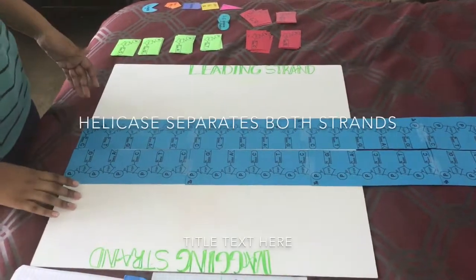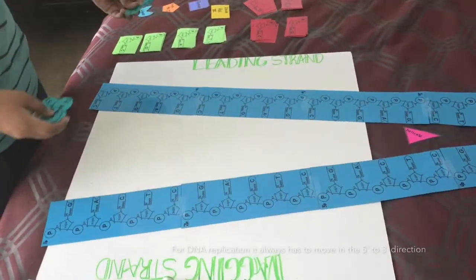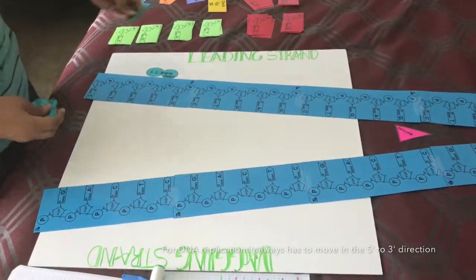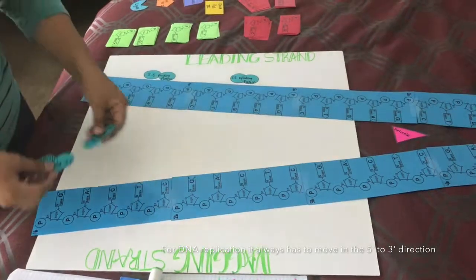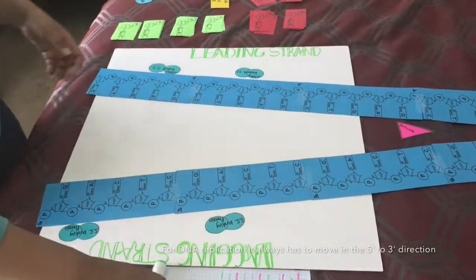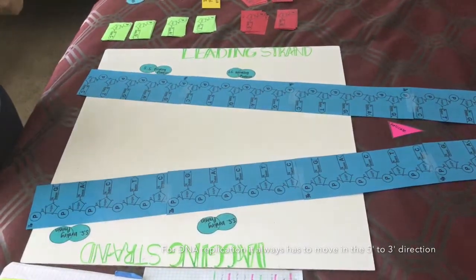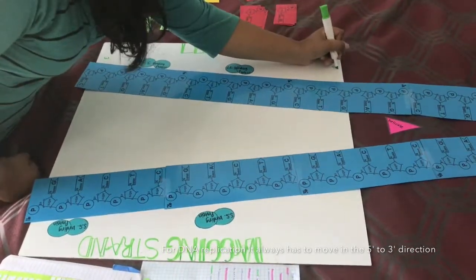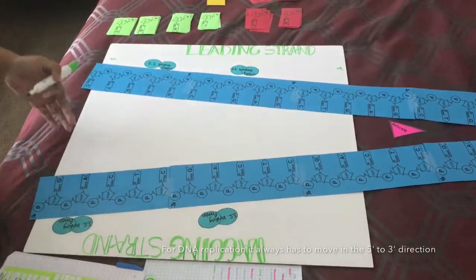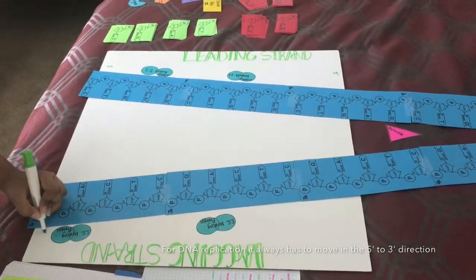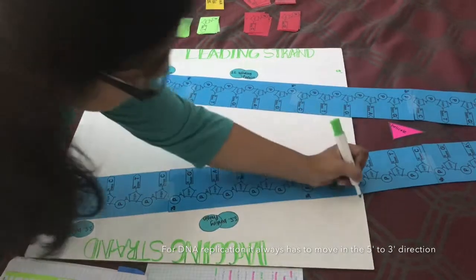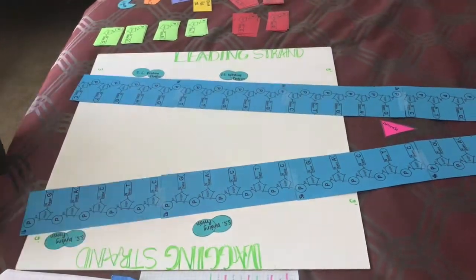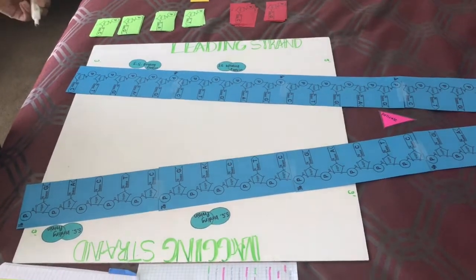DNA is a double helix, so in order for it to occur, there are single-stranded binding proteins that prevent the hydrogen bonds from reconnecting. So this is the leading strand because it goes from 3 to 5. And this is the lagging strand because it goes from 5 to 3. So it always has to go from 5 to 3.